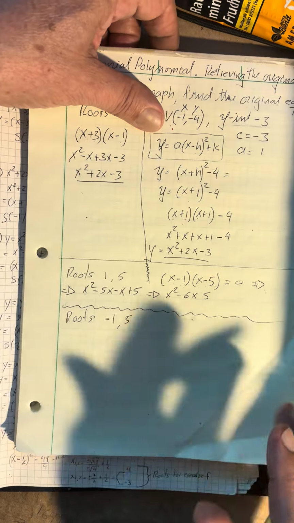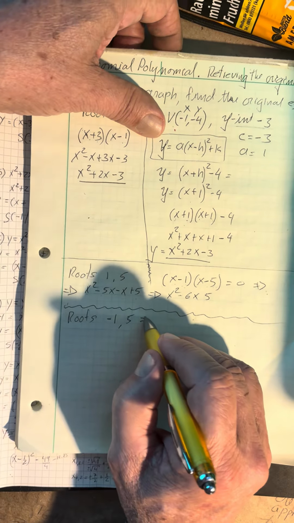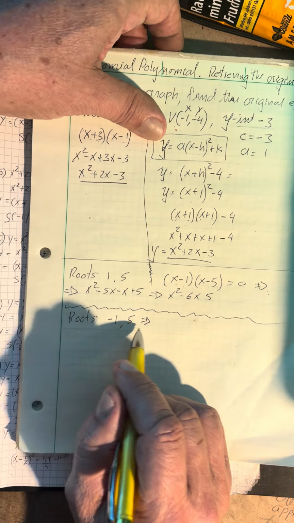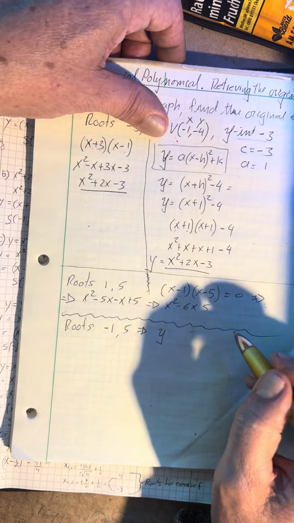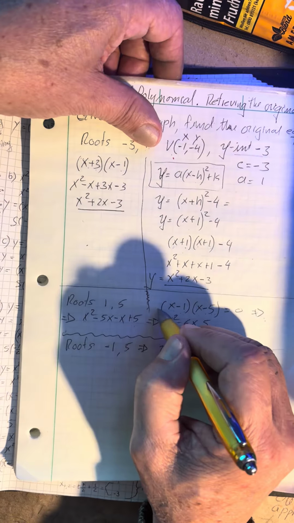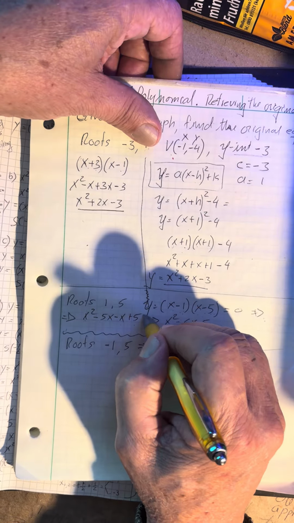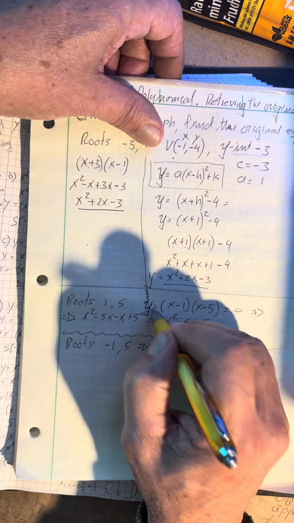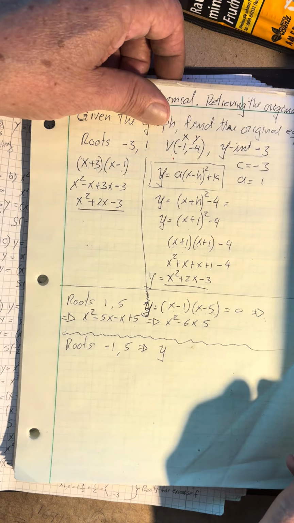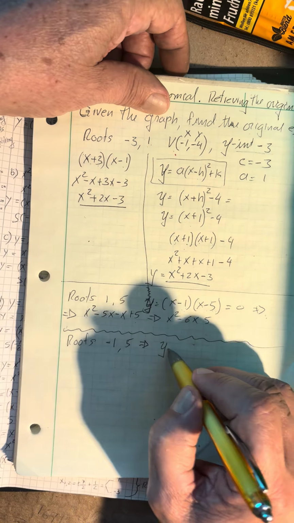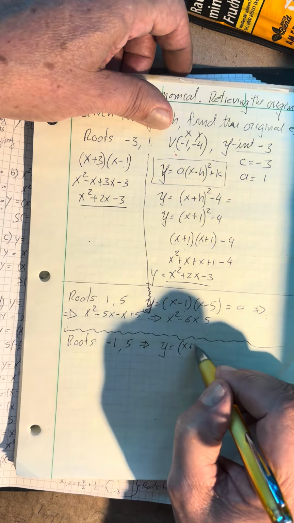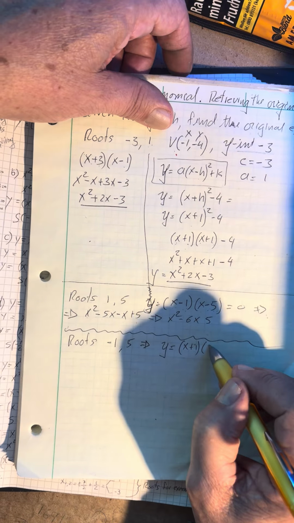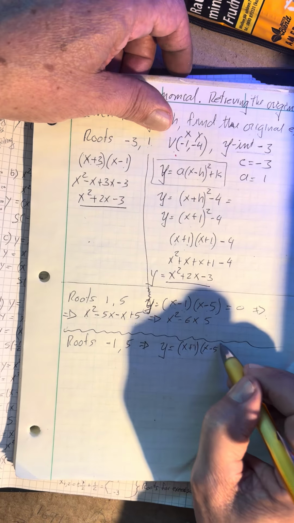Okay, so let's see what that means. This implies that the equation, I should write that also here, the equation. Okay, so the equation should be x plus 1 and x minus 5.